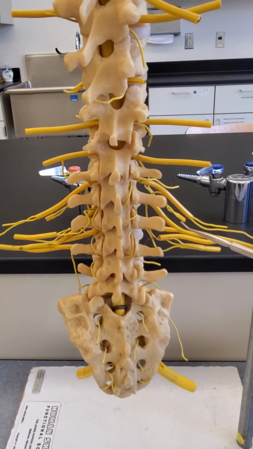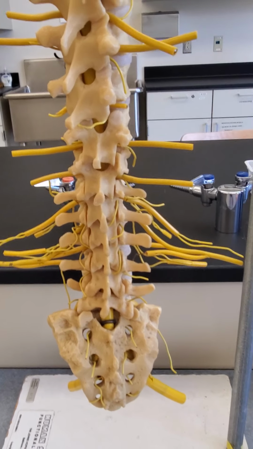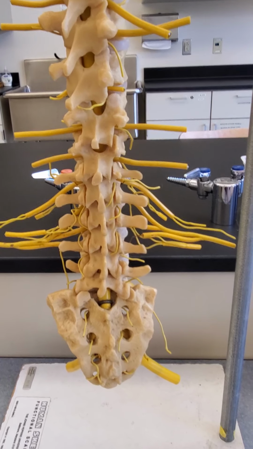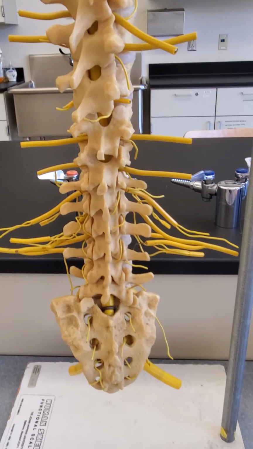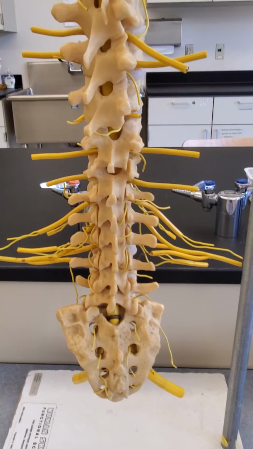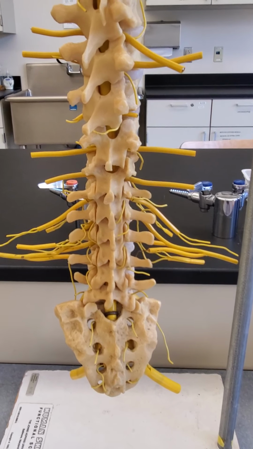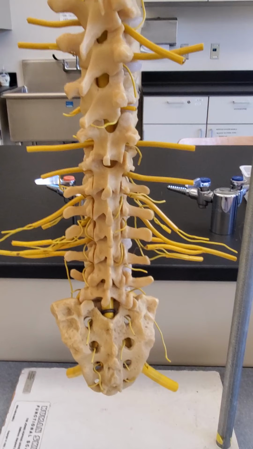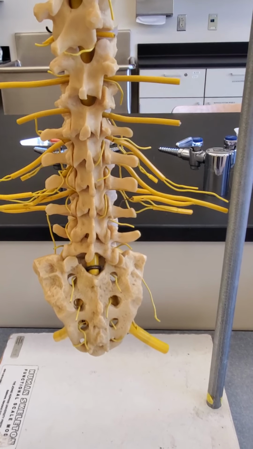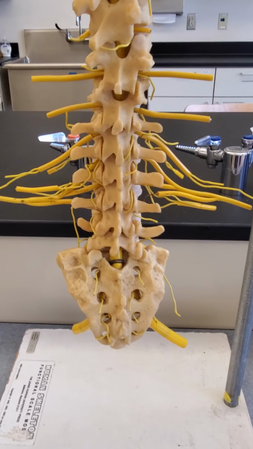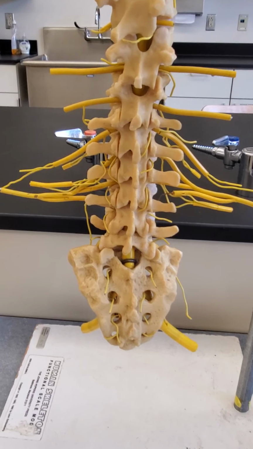This is the lumbar plexus here. Coming out of the lumbar plexus are nerves that innervate the gluteal muscles and the muscles of the thigh and the leg and the foot. The femoral nerve comes out of here, and a number of other nerves that are mentioned on your handout.